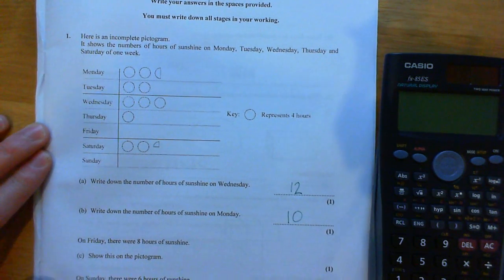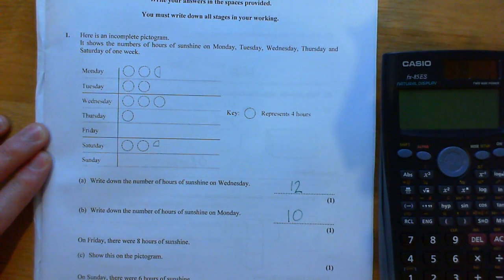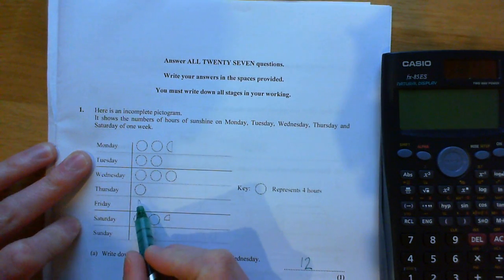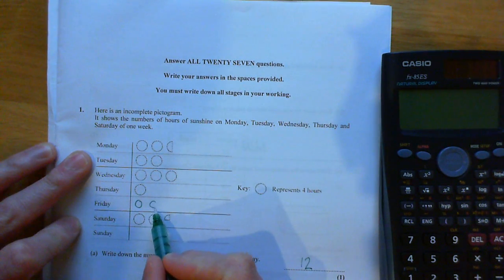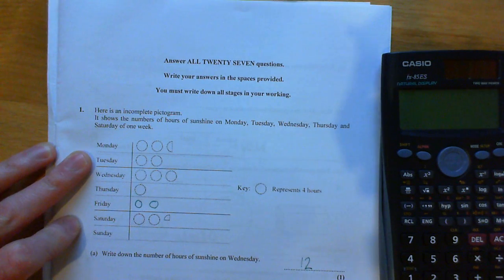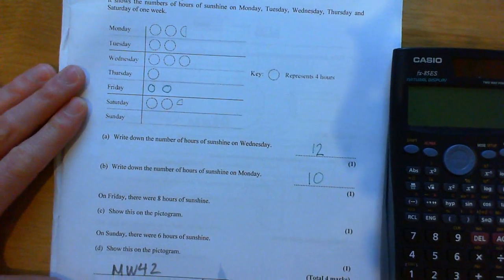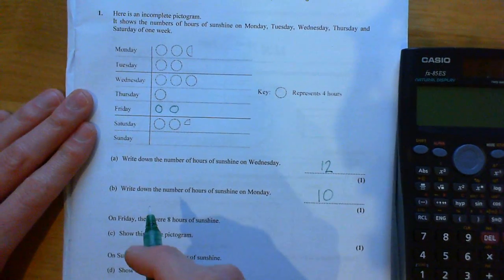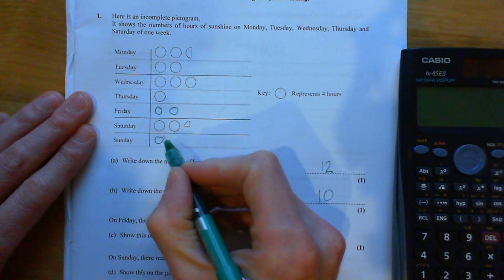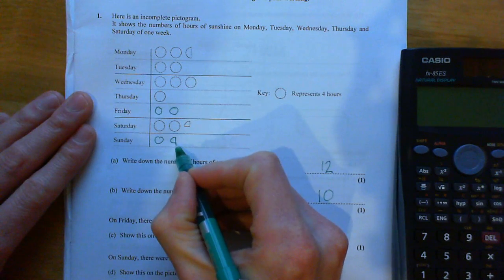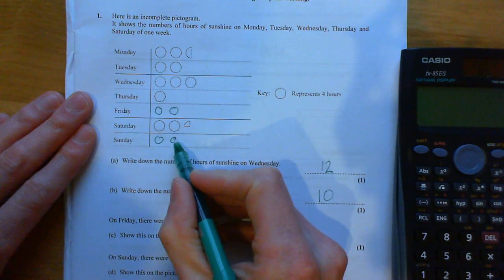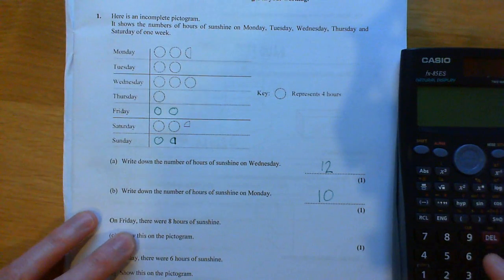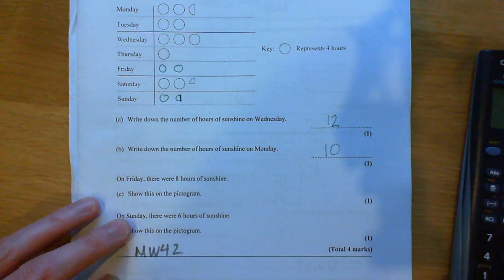On Friday there were 8 hours of sunshine. Show this on the pictogram. So 8 hours of sunshine, 1, 2. Make sure it's clear. On Sunday there were 6 hours of sunshine. So that's going to be 4 and 2. So I'm going to do my circle for 4 and a semicircle for 2. Just make sure that line there is definitely a straight line, so it's clear you tried to draw a semicircle. Okay, hopefully that's 4 marks done.